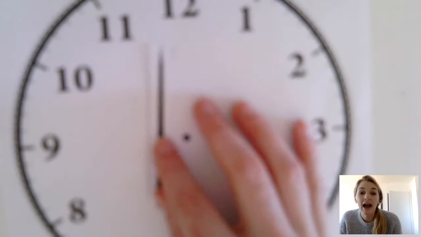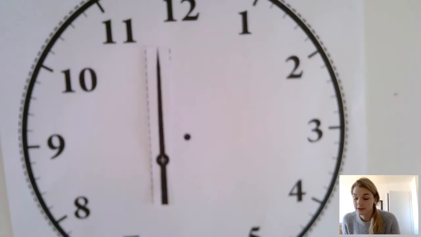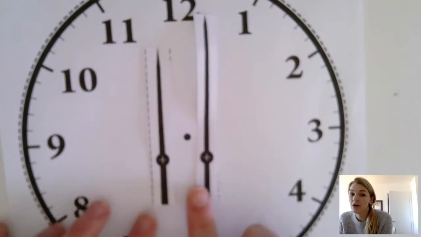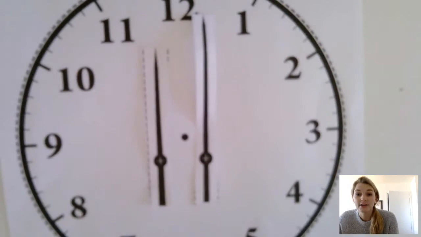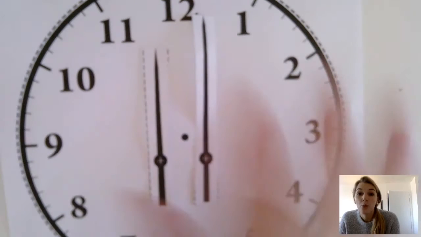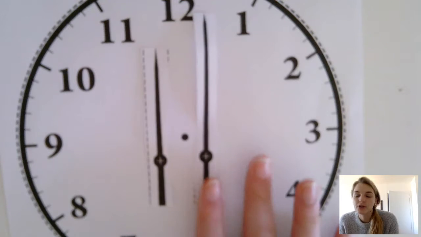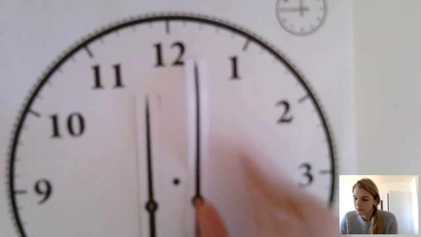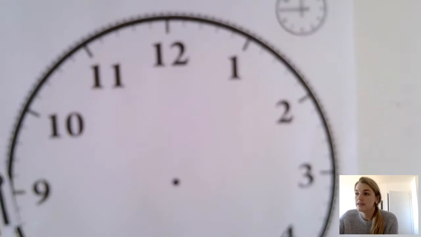So here we have the face of our clock. And here I have our hour hand. Our hour hand is the smaller hand. And here I have our minute hand. Our minute hand is the larger hand. And it's going to tell us where exactly we're looking. The hour hand is the easy one. This one's where it gets a little bit more difficult. So I'm going to clear those off now so we can just take a look at the face of this analog clock.